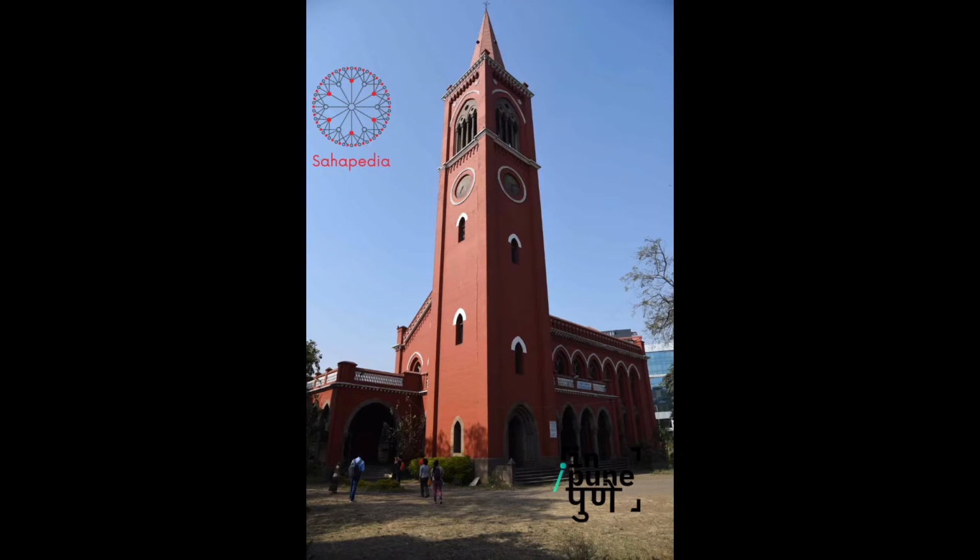So this was basically the structure. The construction started in 1863. It was completed by 1867 with a huge donation from David Sassoon. David Sassoon was a Baghdadi Jew. He came here in the first half of the 19th century. There you can see another structure, the mausoleum. The tomb of David Sassoon is there.